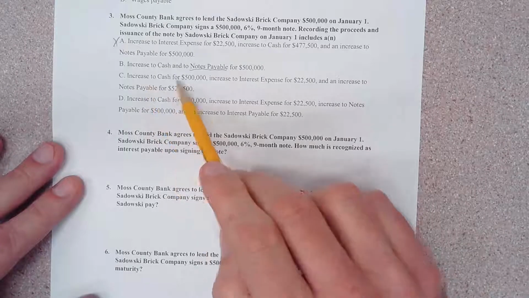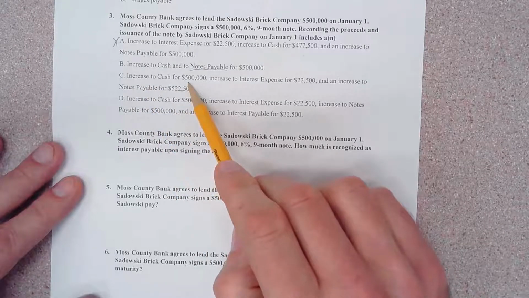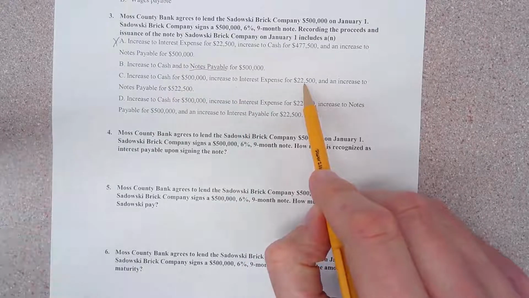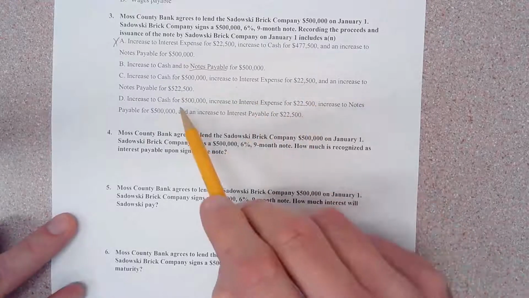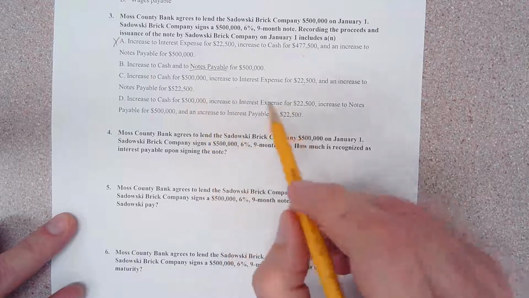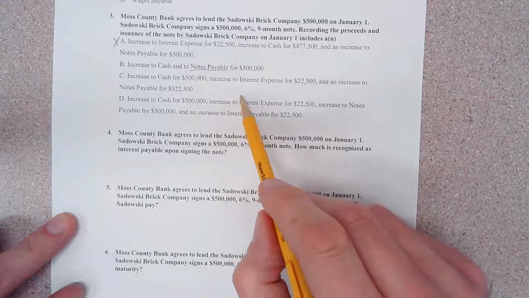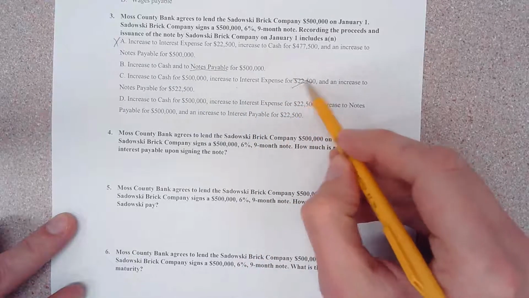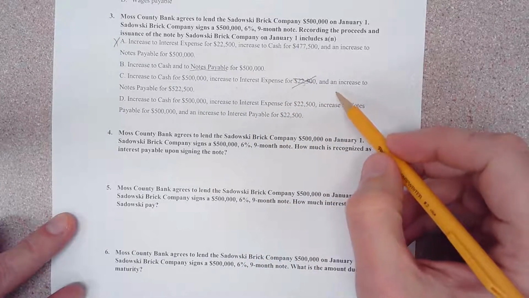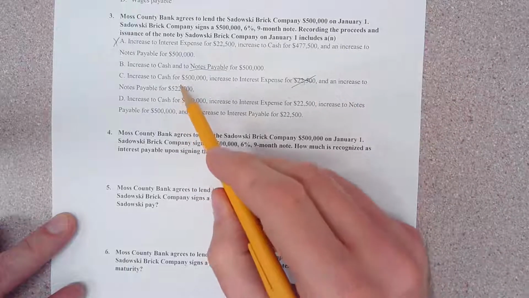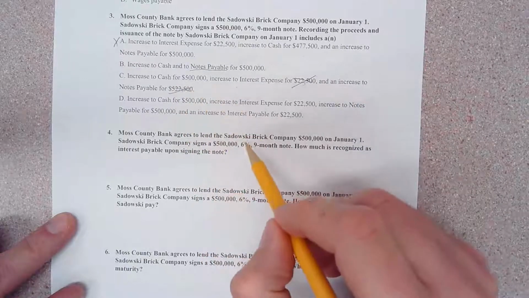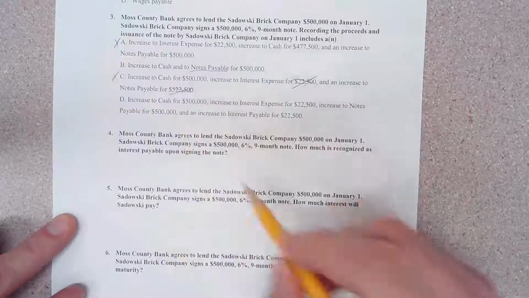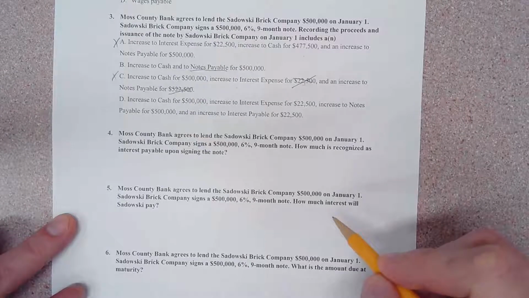Choice C, increase to cash for $500,000, increase to interest expense for $22,500, and an increase to note payable for $522,500. Well, a couple things here. We're not talking about recording any interest expense, so we've got a problem here. And it says an increase to notes payable for $522,500. That is wrong. It is $500,000. So we can definitely put an X by choice C.